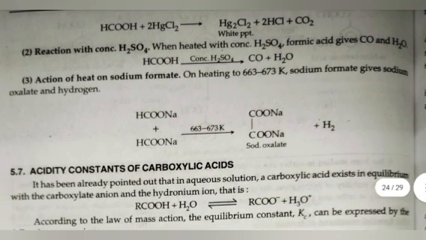Reaction with concentrated H2SO4. When heated with concentrated H2SO4, formic acid gives CO plus H2O. Action of heat on sodium formate. On heating to 633 to 673 Kelvin, sodium formate gives sodium oxalate and hydrogen.